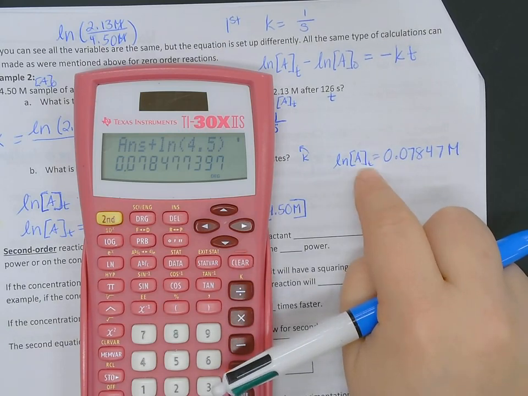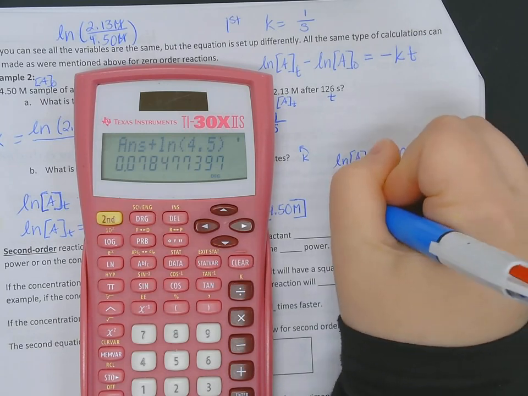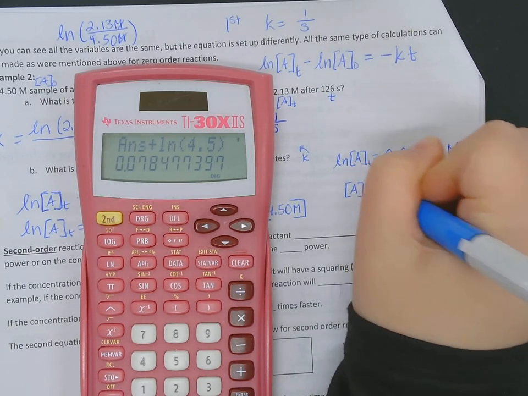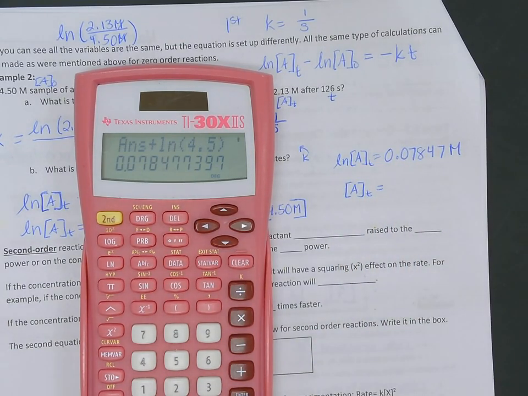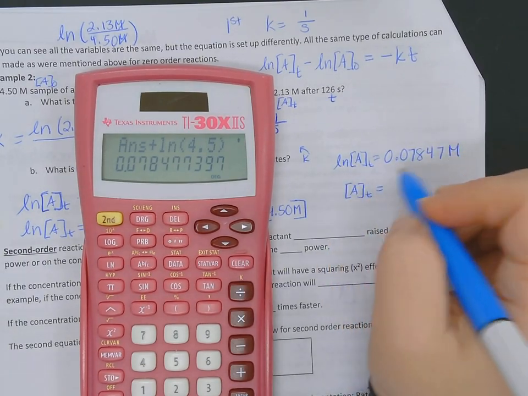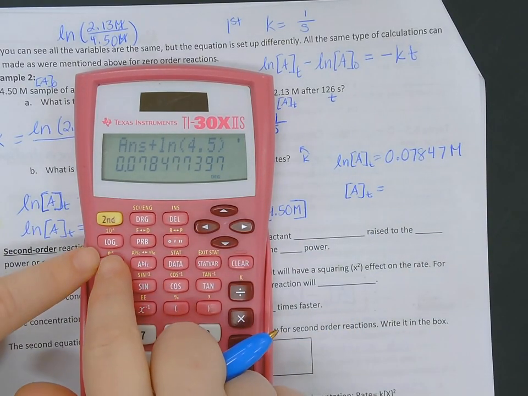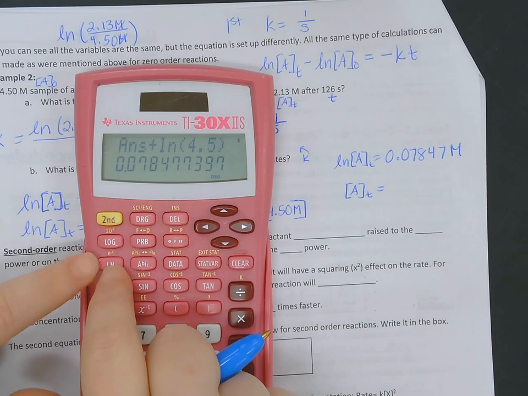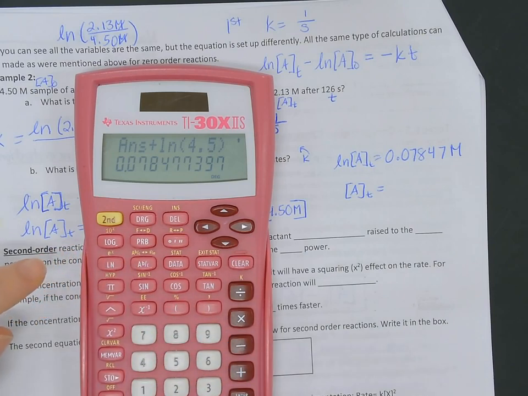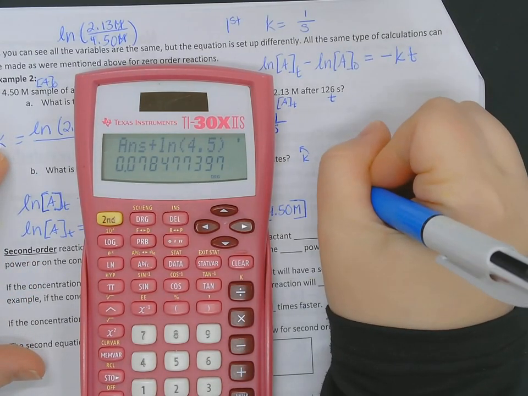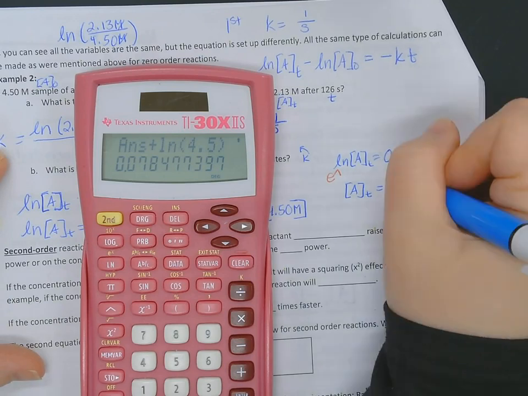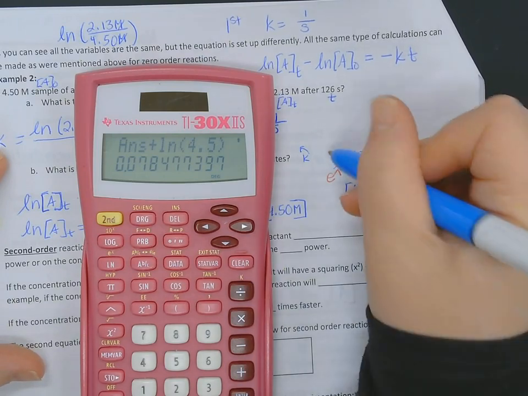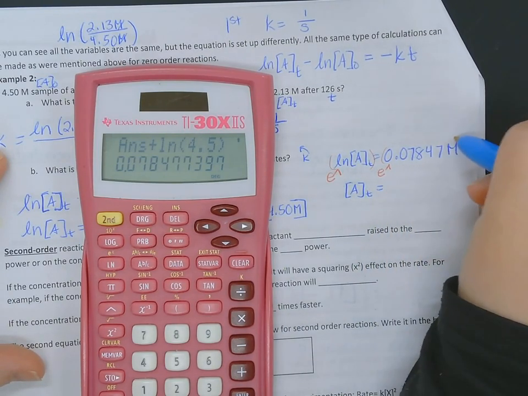Now we need just the concentration. So we need just At. So how do we do that? I'm going to switch my color here so you can see what's happening. The opposite of a natural log we can see on our calculator is e to the x, little e, okay? Not the same as our scientific notation e. So I'm going to take little e and raise it to that power on both sides. Okay, so this is the power I'm raising it to.